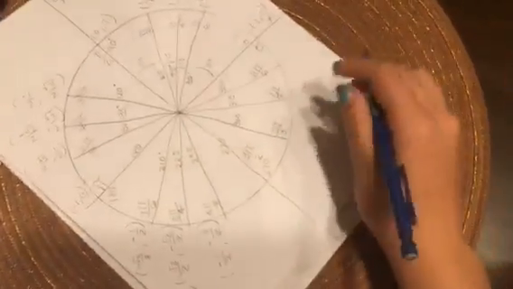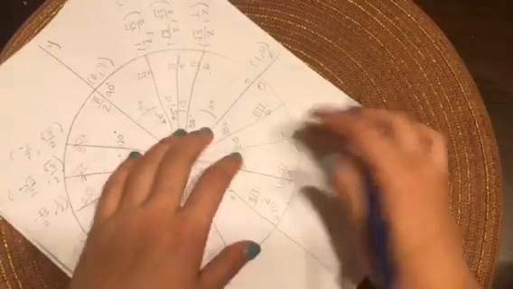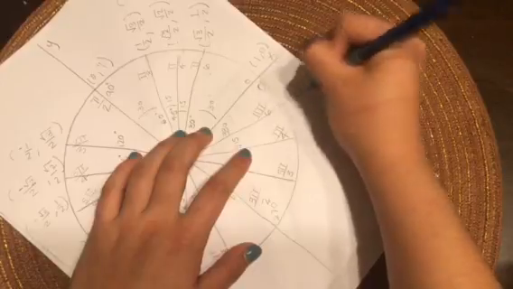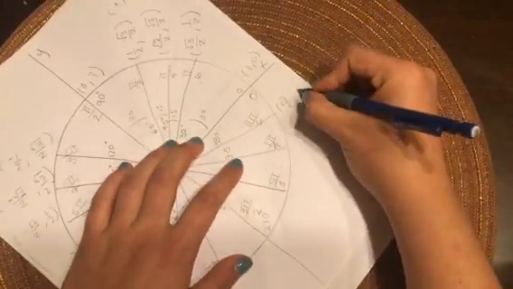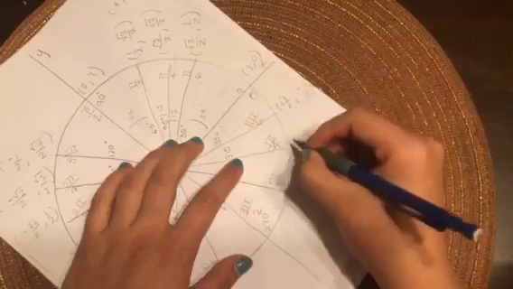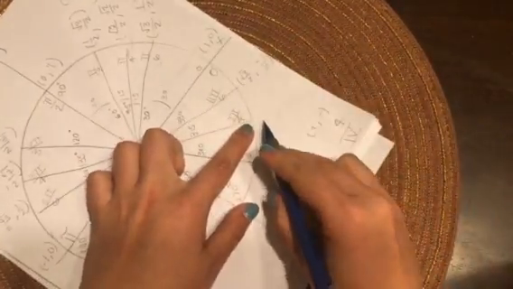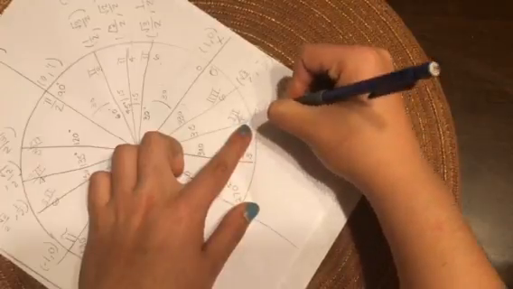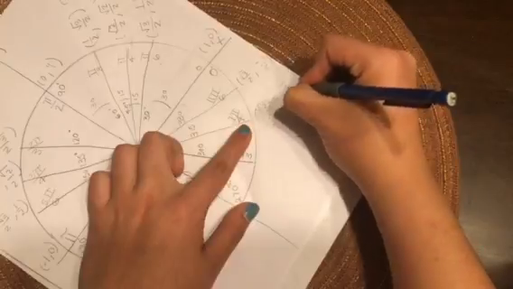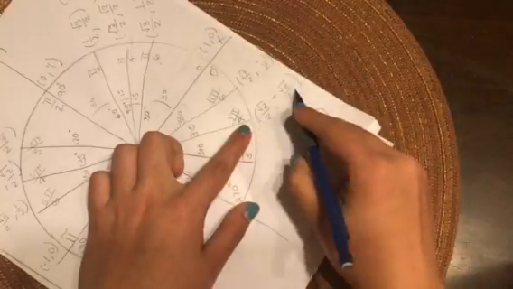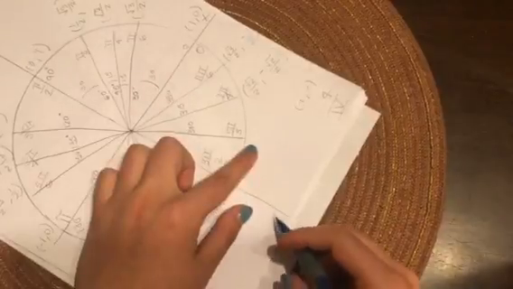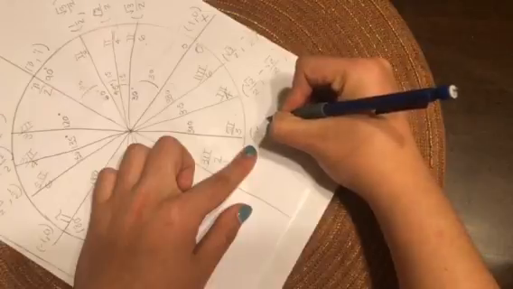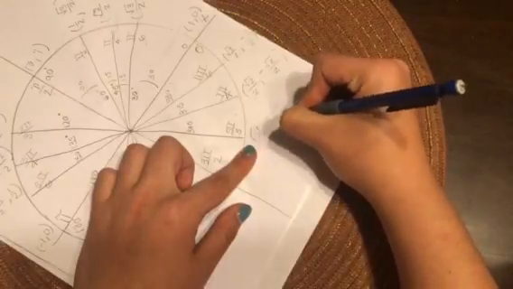Then over here, it's going to be radical 3 over 2, and then negative 1 over 2. And this point, if you can see here, it's going to be radical 2 over 2, comma, negative radical 2 over 2. Since it's positive, negative, positive, negative. And the last point right here, it's going to be 1 over 2, comma, negative radical 3 over 2.